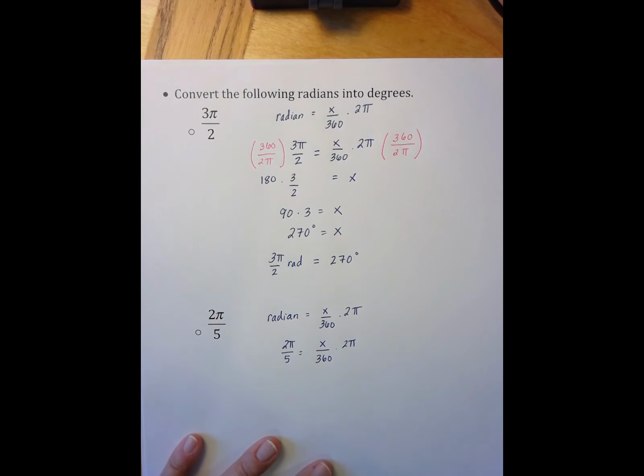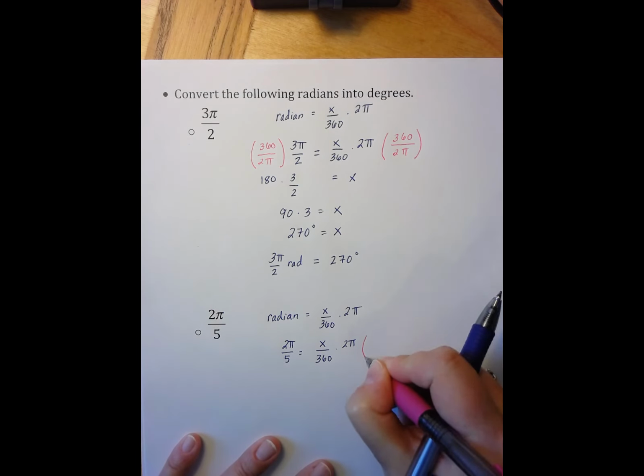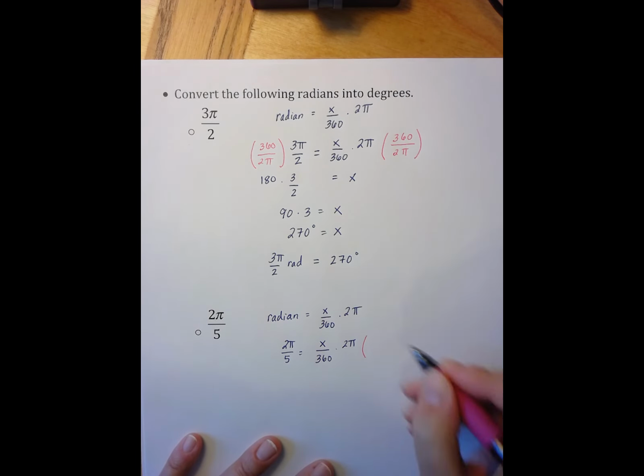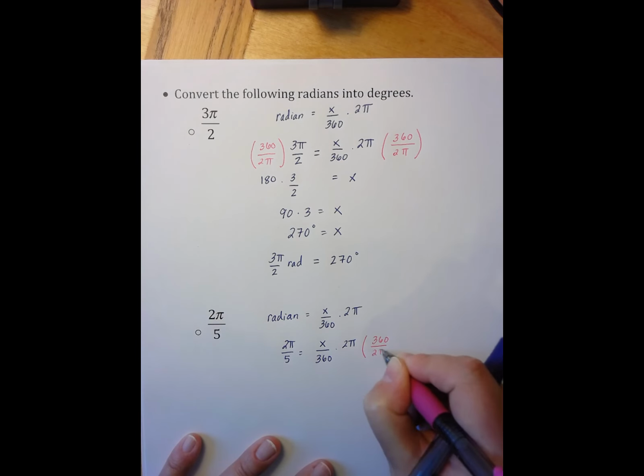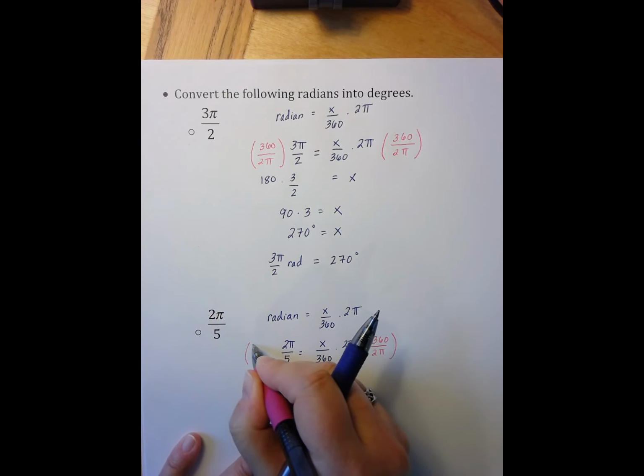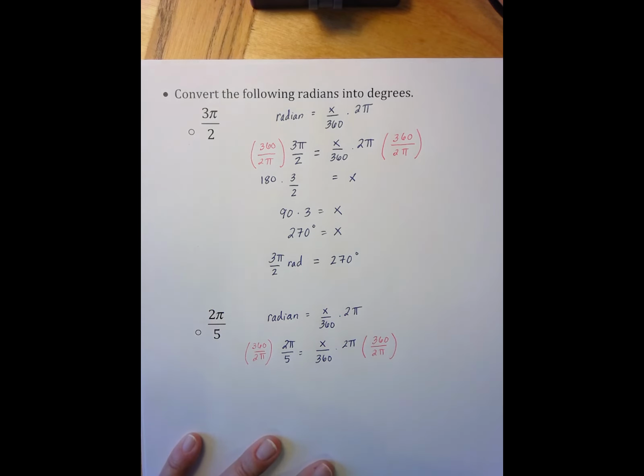Again, I'm solving for x, which means I'm going to need to remove the 2 pi and the 360 from that side, and I do that by multiplying by 360 over 2 pi on both sides. On the right-hand side, my 360 over 360 is 1, and 2 pi over 2 pi is 1, so I'm left with just the x.